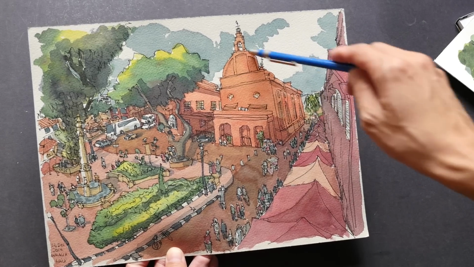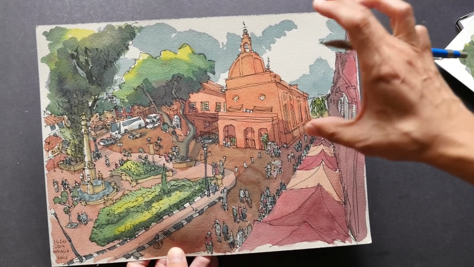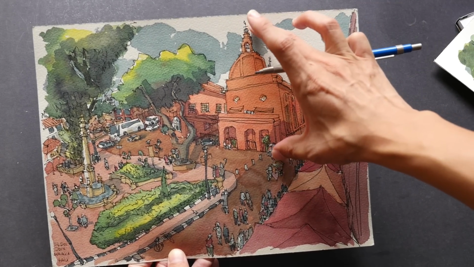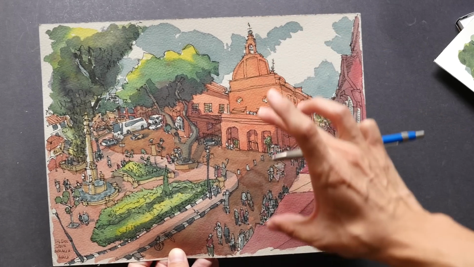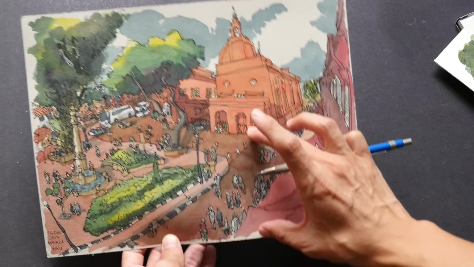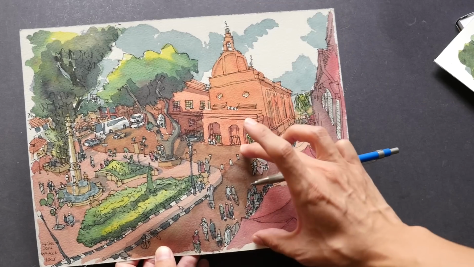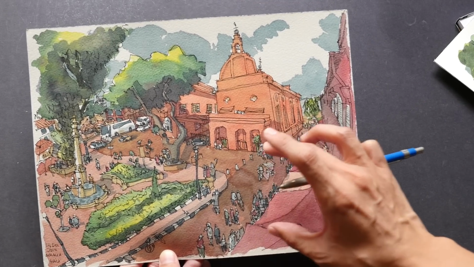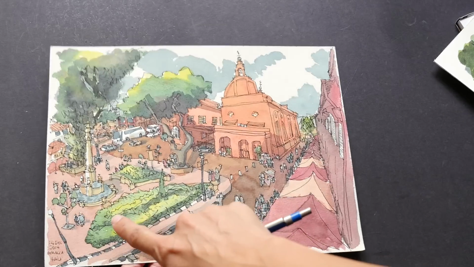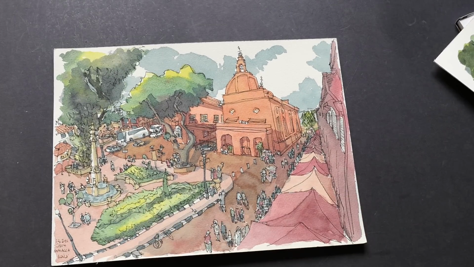I blocked out the area of the building. Now using the height of this building, I then use this height and leave enough space at the bottom, which is equivalent to the height of the building. I left this much space because I wanted to show the ground in front of the building.